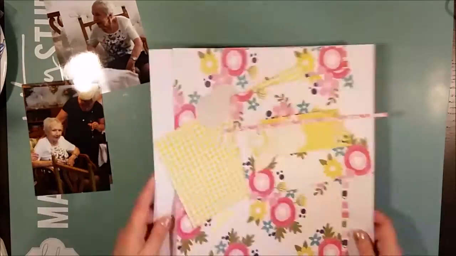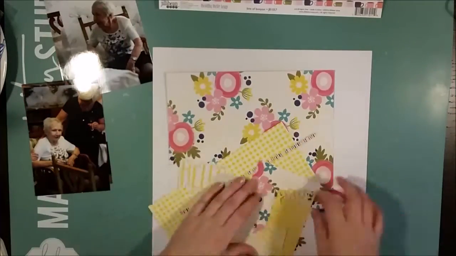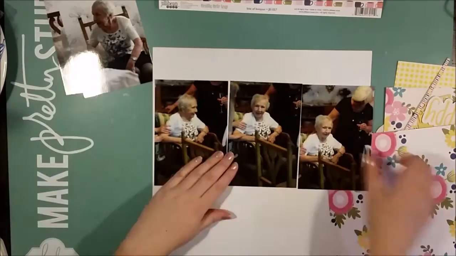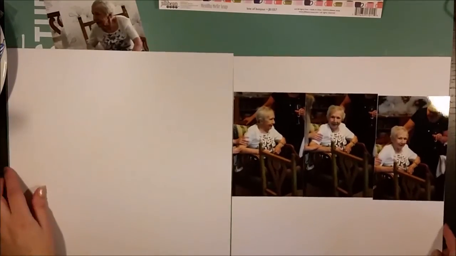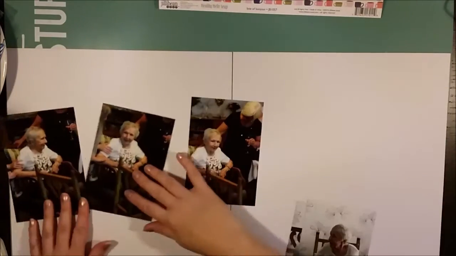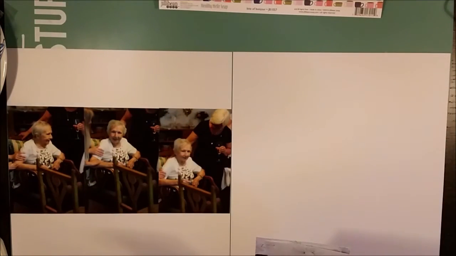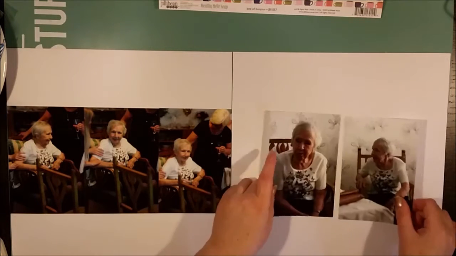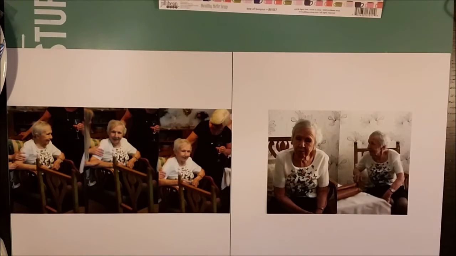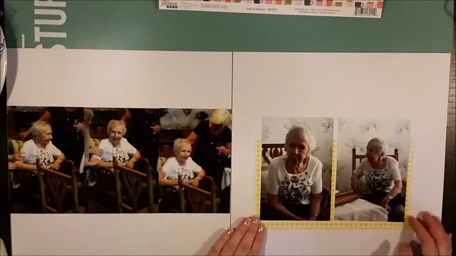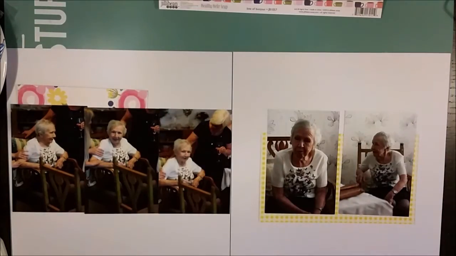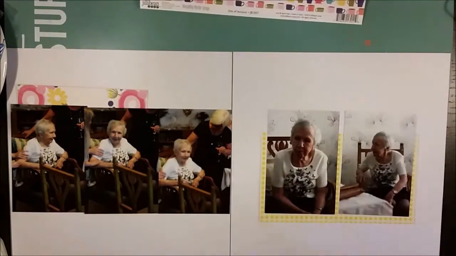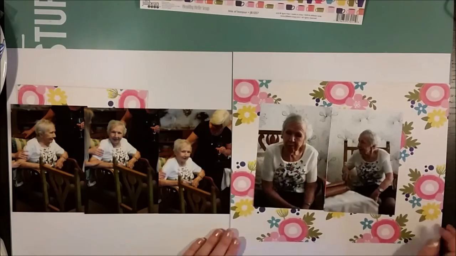Today I'm making a 2-page layout and I'm using these 5 photos from a birthday party that we went to in spring this year. This lovely lady is hubby's grandmother, maternal grandmother, and she turned 90. And her daughters had put up a huge party for her with the whole family and some friends, and we totally filled this old lady's apartment, and it was really wonderful.